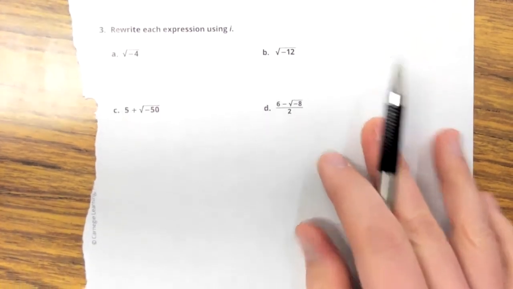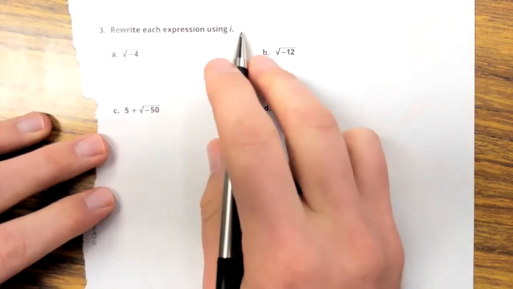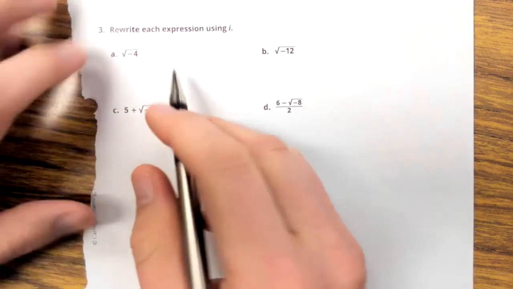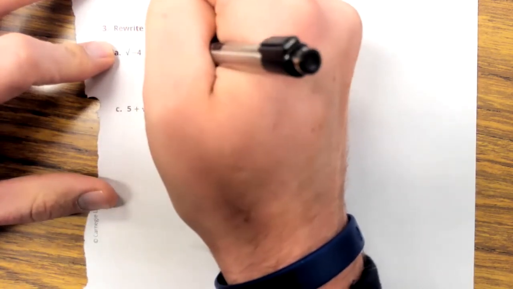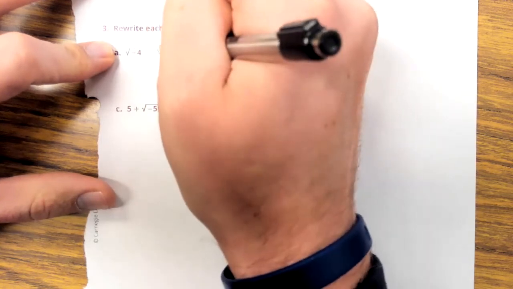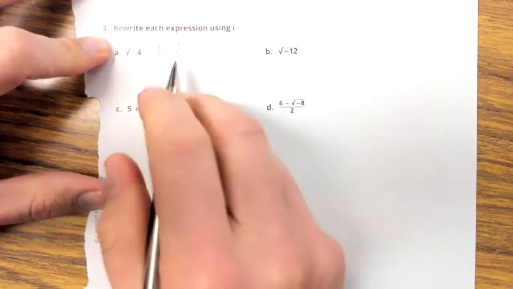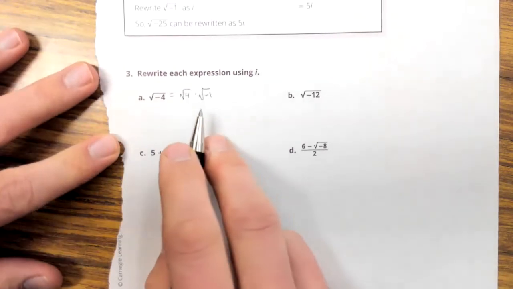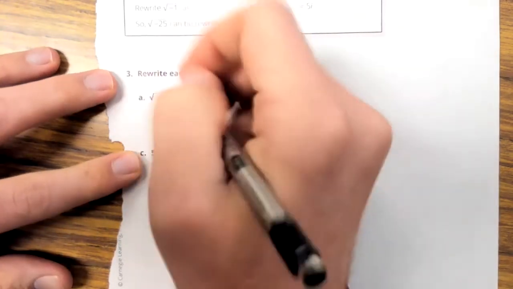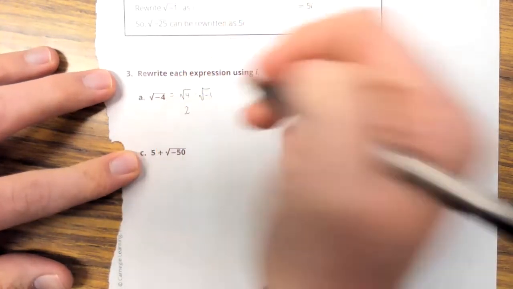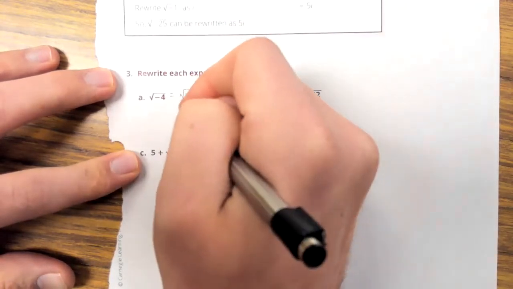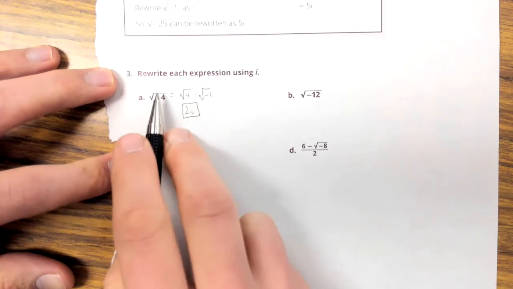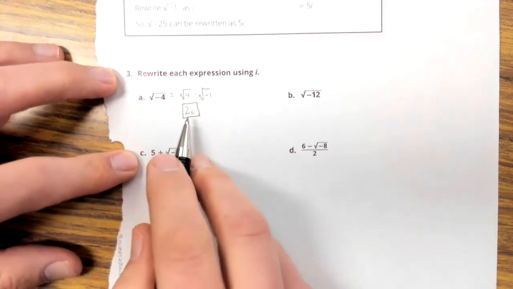So rewrite each expression using i. So hey, the square root of -4. Well, that can be rewritten as the square root of 4 times the square root of -1. That is algebraically equivalent. The square root of 4 is 2, and the square root of anything negative is imaginary. So the square root of -4 can be rewritten as 2i.